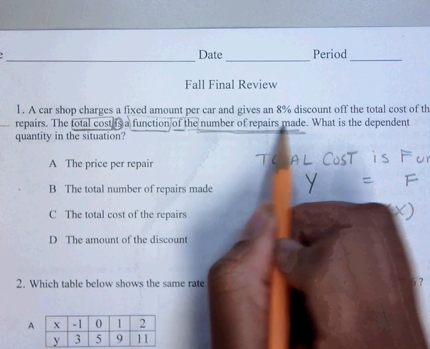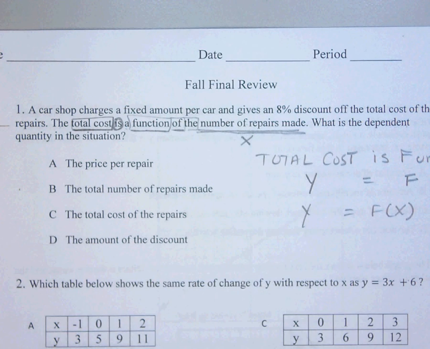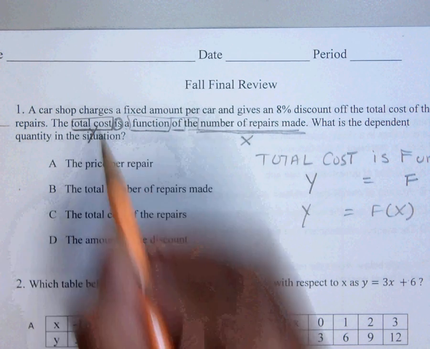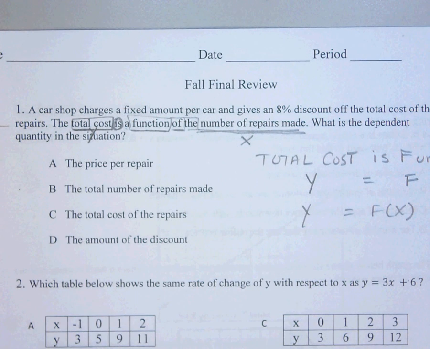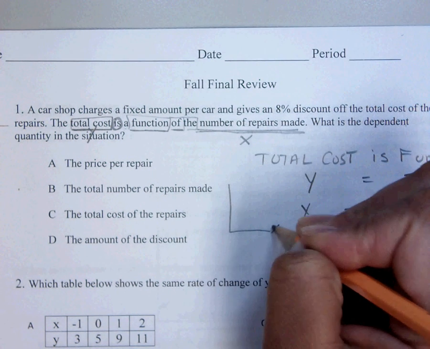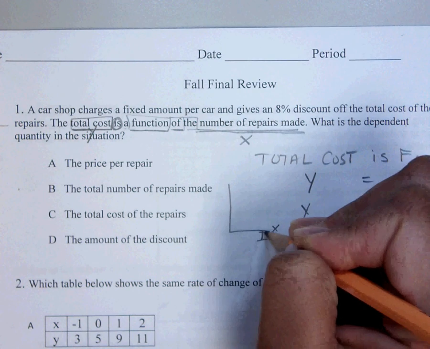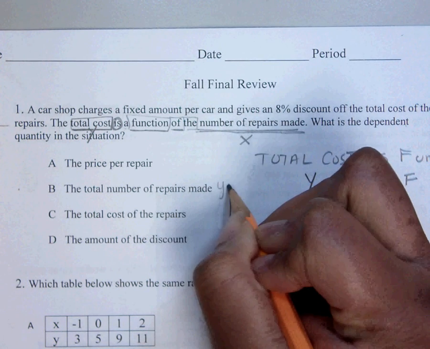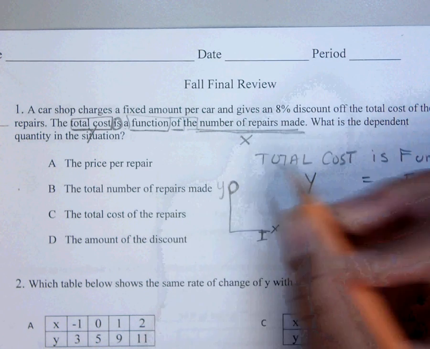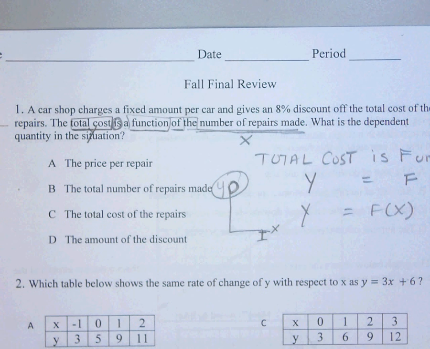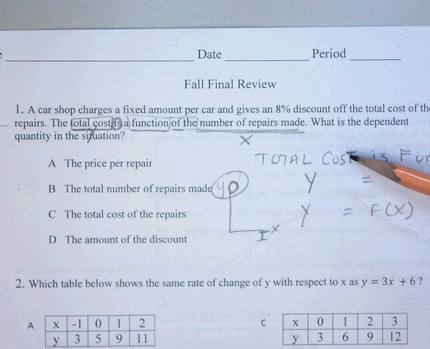So this is x, and the total cost is y. Now, to answer this question, we have to remember which one is dependent. On your x-axis, you hang the I. On the y-axis, you sit the D. So dependent is y, and we just discovered that y is the total cost.